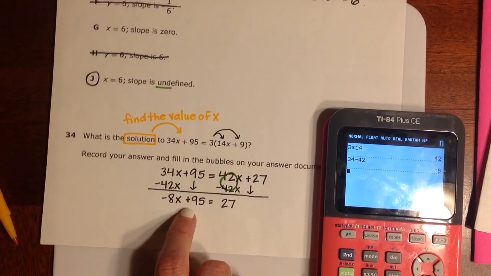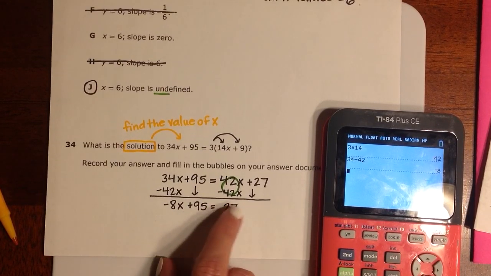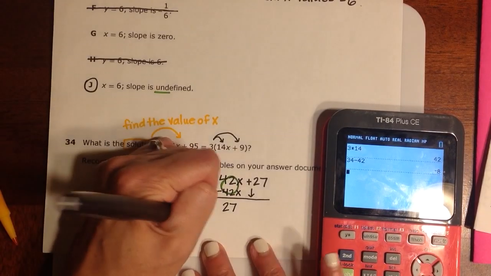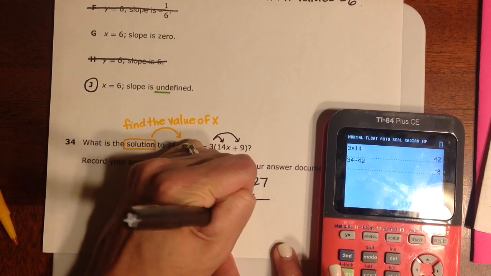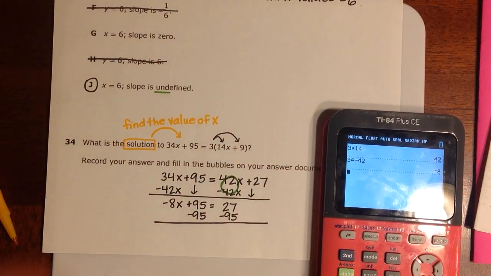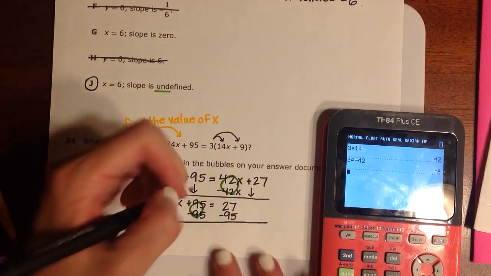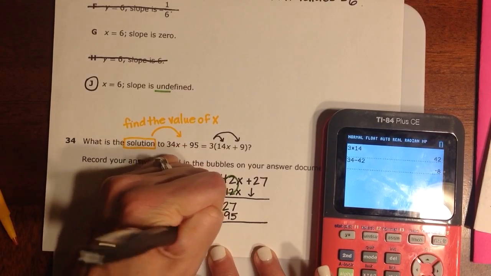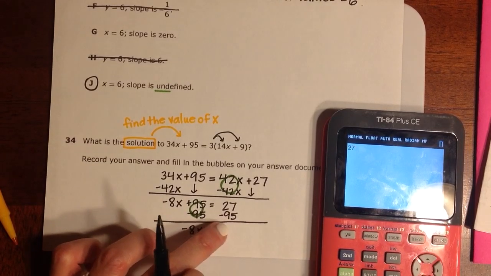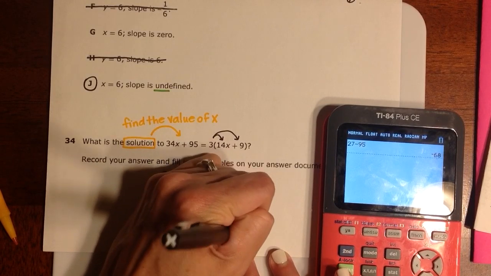And now I want to get my like terms together. Well, negative 8x and 95 are not like terms, so what I have to do is move that 95. How am I going to move it? I either have to add it or subtract it. So I'm going to subtract 95 from both sides, because when I subtract 95, this 95 goes to 0 because now it's moved over here with the 27. So I'm going to bring down my negative 8x equals, and now I'm going to see what I have. I started with 27, and then I'm taking away 95. So I'm going to end up with negative 68.